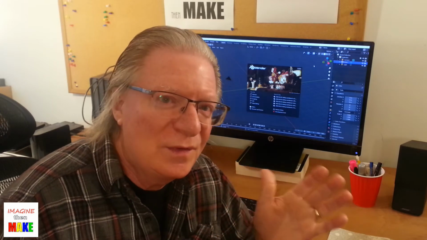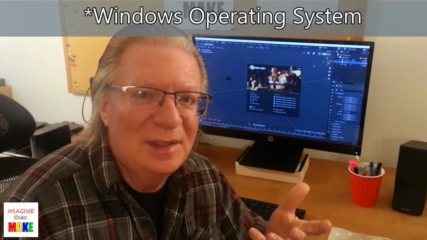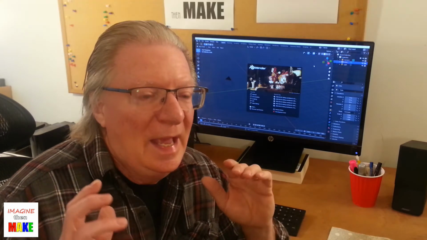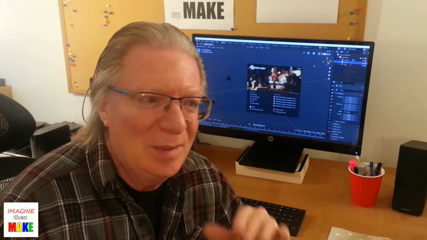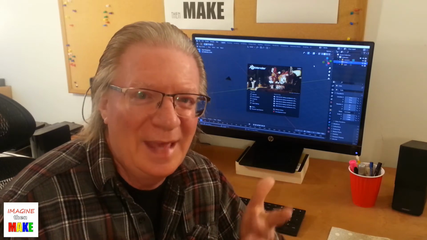It was not very intuitive and it was so different than anything else I had used. I'm running primarily on the Windows platform, 99.9% of the time. And so I was used to running Windows programs that all look and feel more or less the same. And Blender is just not that, at least back then.